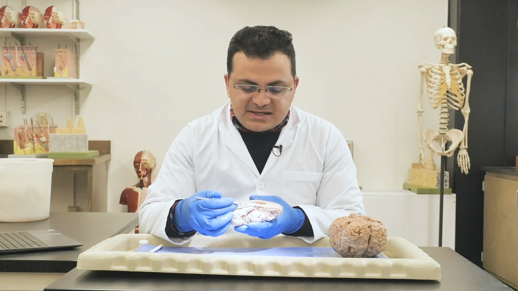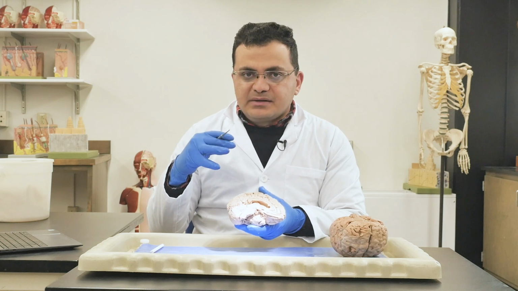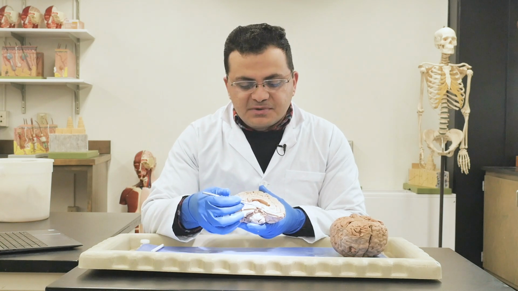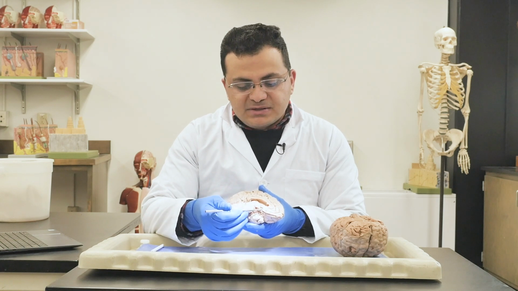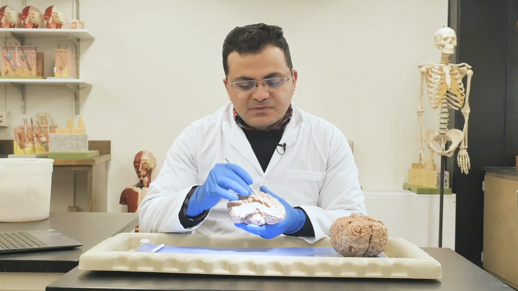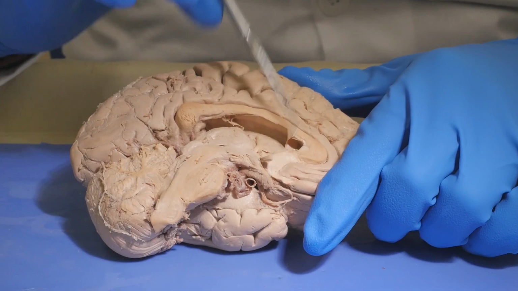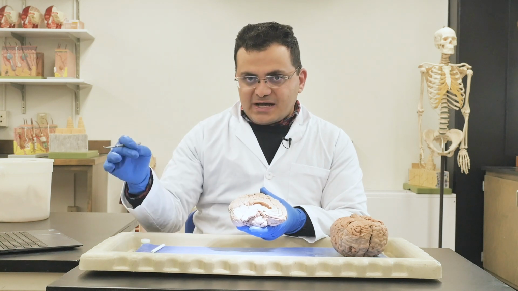However, when removing the brain from the cranial vault, we can't extract the pituitary gland with it, so it doesn't come with it. But the pituitary gland, if it was present, would be here, connected to this stalk. And this stalk right here is called your infundibulum, which connects your pituitary gland to your hypothalamus.